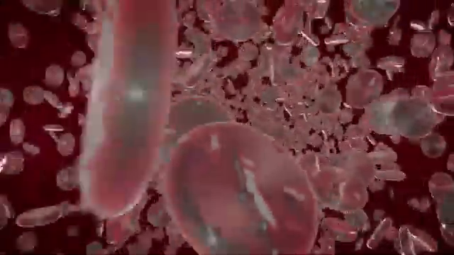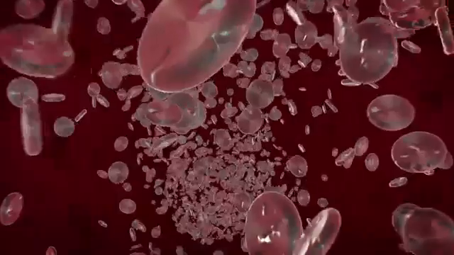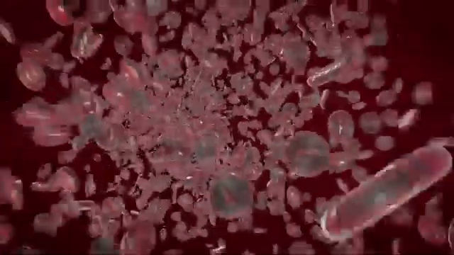Cells present in the blood are erythrocytes, which contain hemoglobin, a protein specialized for the transport of oxygen and carbon dioxide. Leukocytes work as a defense, and thrombocytes participate in blood clot formation.